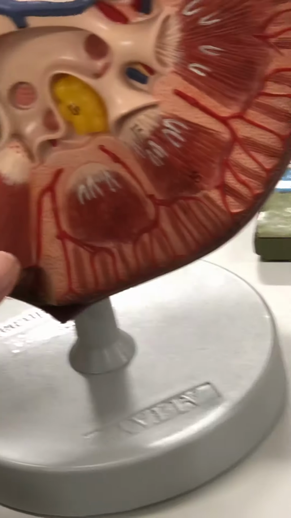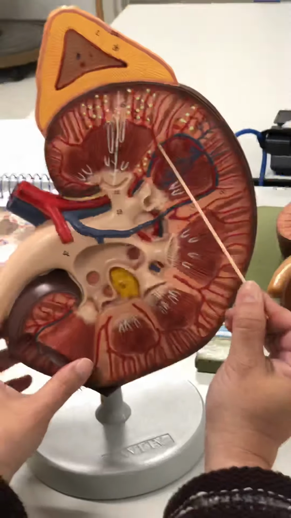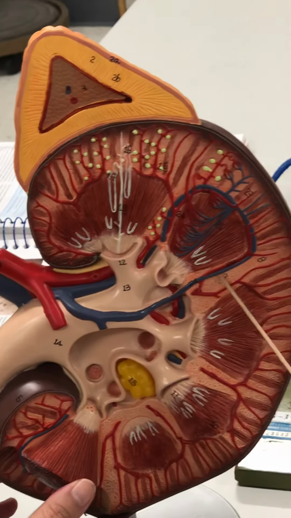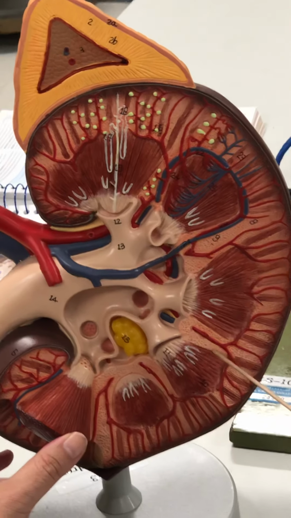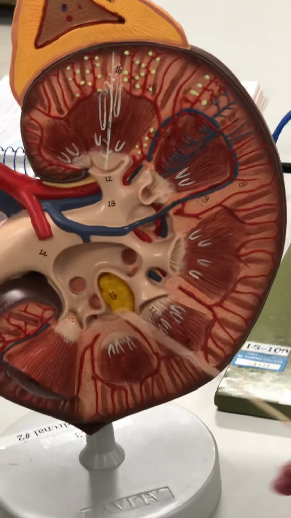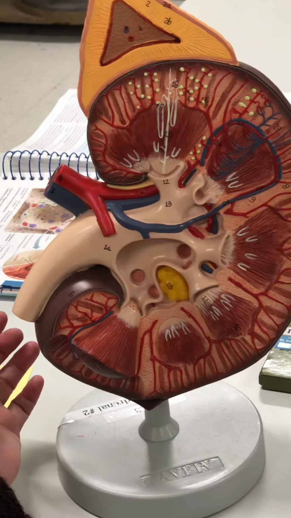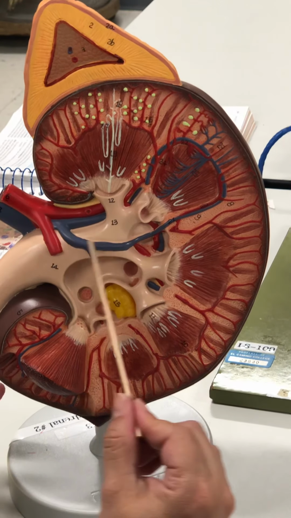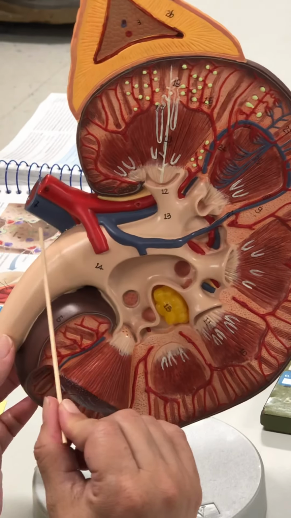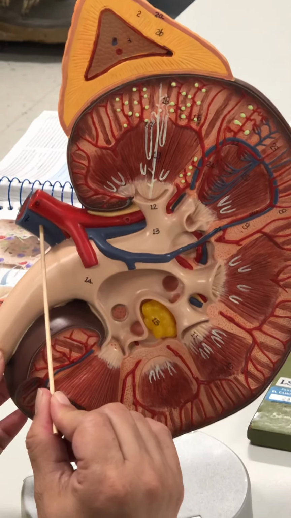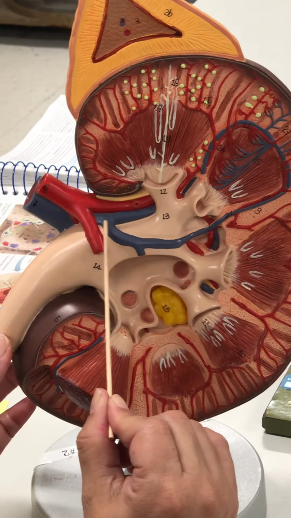So in terms of other structures, you have the columns, and the columns are between the pyramids. And then this shows you blood vessels, so we can easily follow the venous. So there's your renal vein, and then segmental.